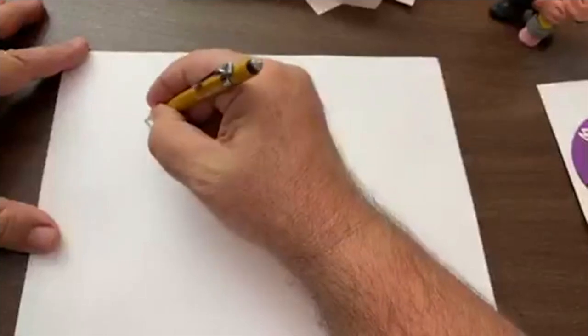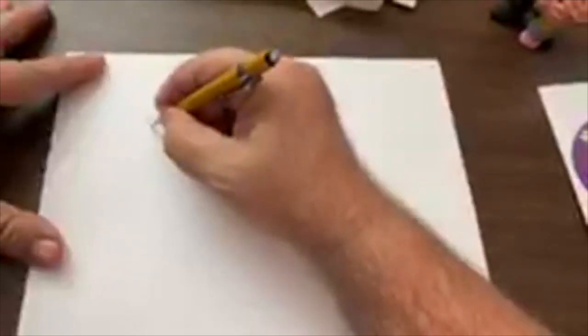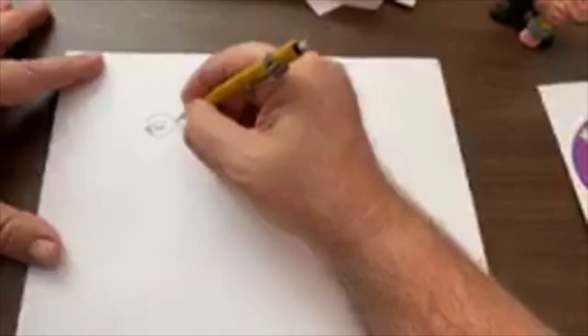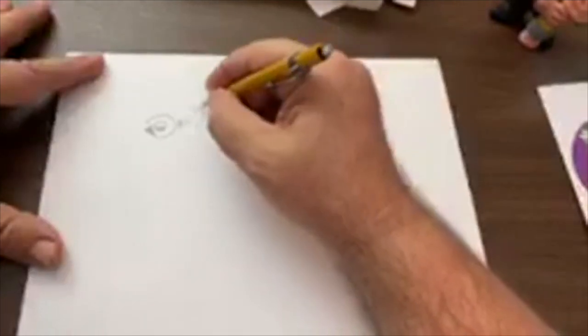So this is day 22. We're going to learn a little bit about 1-point perspective. One point alignment is really what I learned how to call it. 1-point alignment. Day 22. Am I right? Day 22.